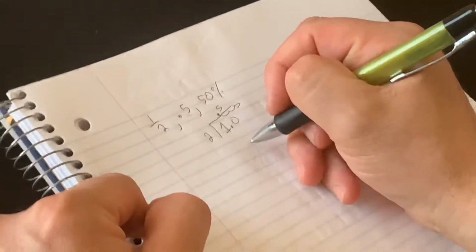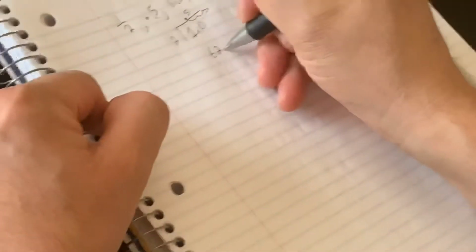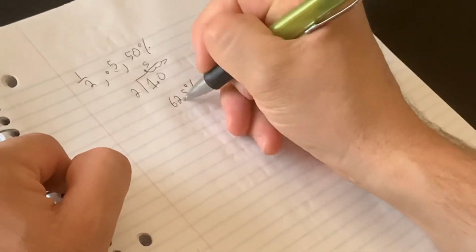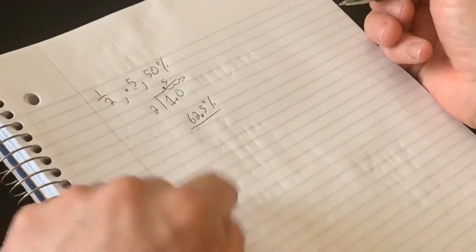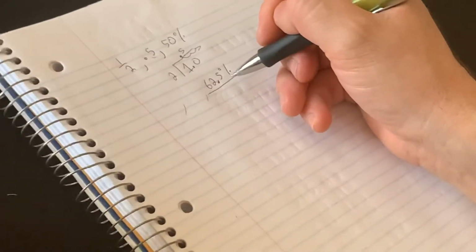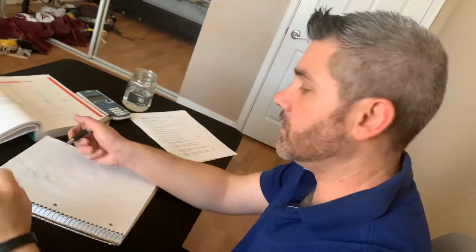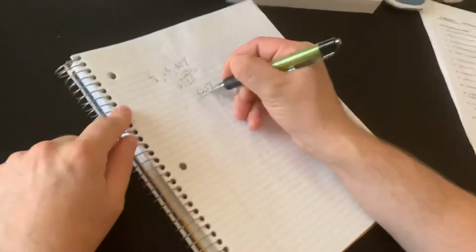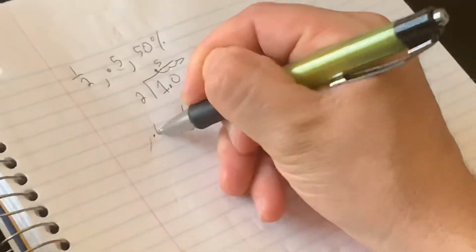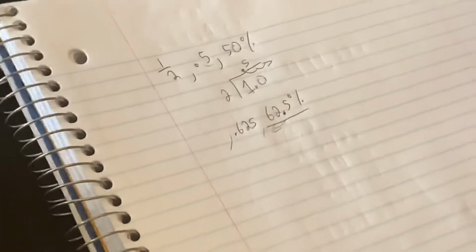Let's do it backwards. Let's say we have 62.5%. How can we make that percent into decimal notation? Now we want to get rid of the percent. We want to divide by 100. Don't waste your time. All you're doing is grabbing that decimal and moving it twice to the left. So we see the decimal. This is your left side. So let's move it twice to the left, and that will give you the equivalent of 0.625 in decimal notation.